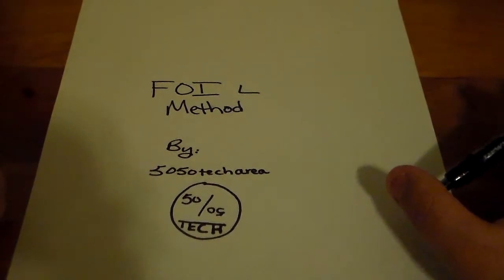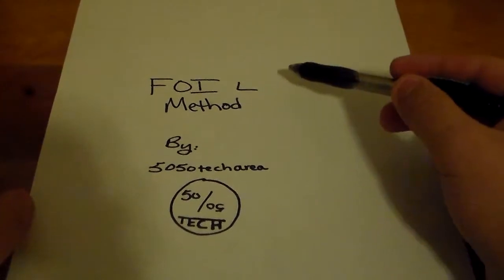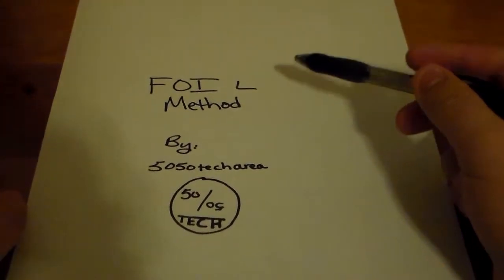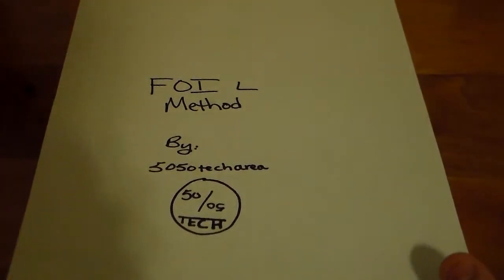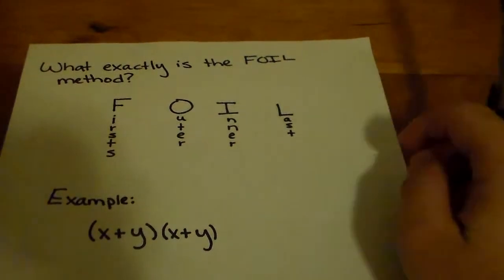Today we're gonna talk about the FOIL method. You'll most likely be learning this in Algebra 1, so we'll expand more on this now. So, what exactly is FOIL?